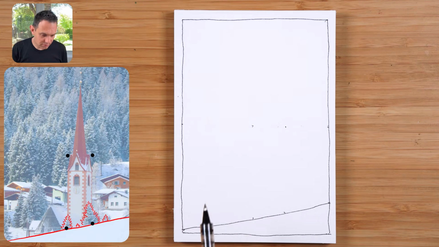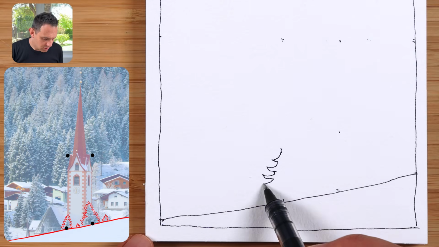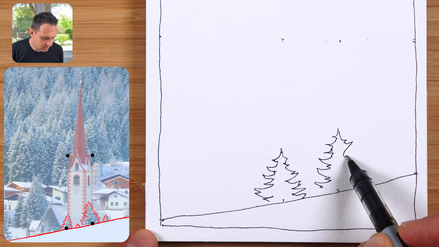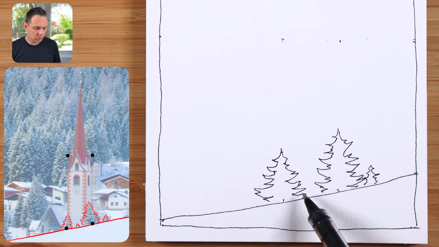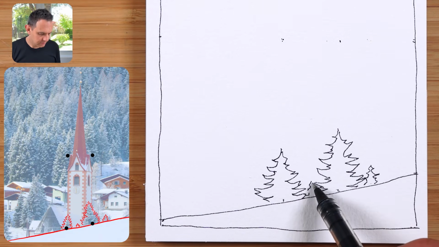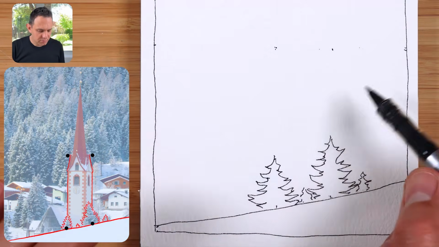Trees there sneaking in the front, so let's draw them first. Trying to make it a bit random. See how now I'm just going around. Okay, so I've got those trees. There might be another one here. So now let's outline this big tower here.